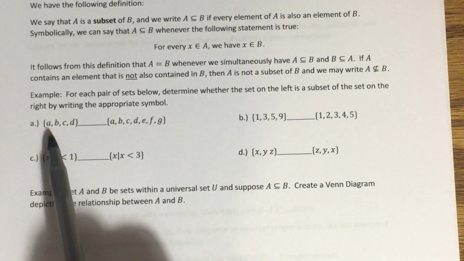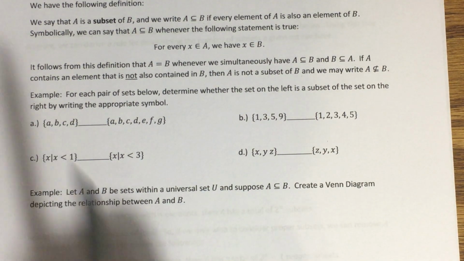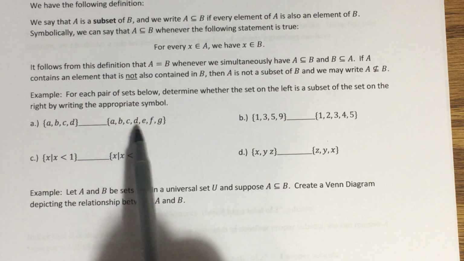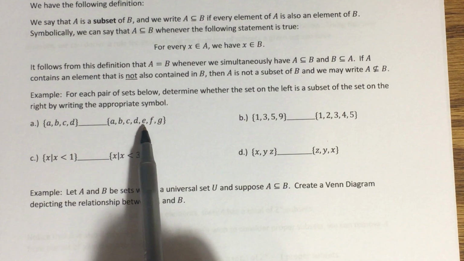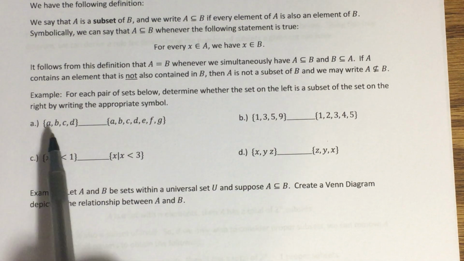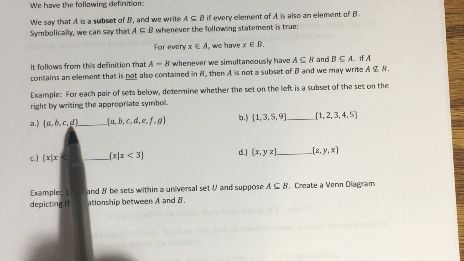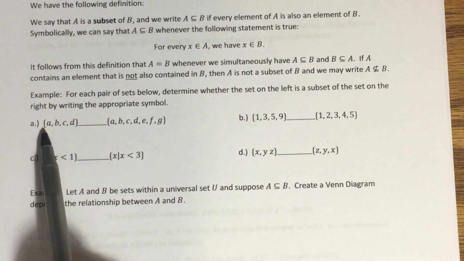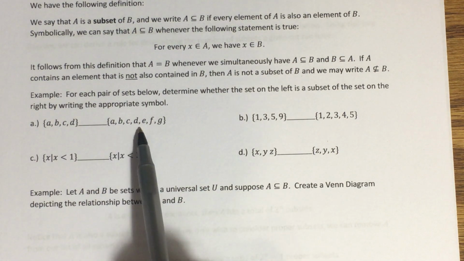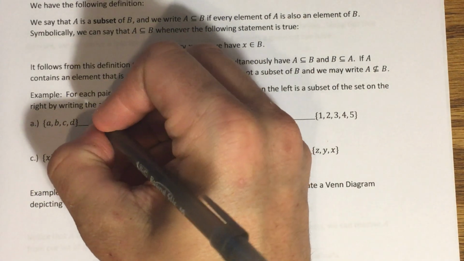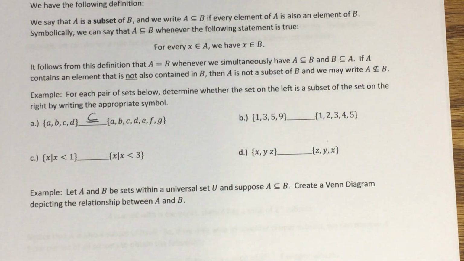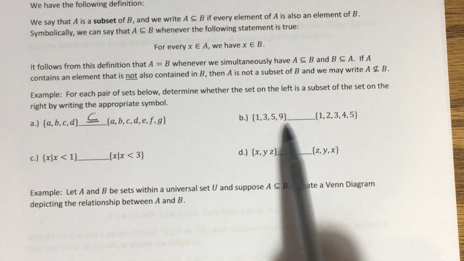So starting with this first example, the set on the left contains the elements A, B, C, D. Notice all 4 of those elements are also in the set on the right. The set on the right also contains E, F, and G. But the important thing here is that every element that belongs to the set on the left also belongs to the set on the right. That would mean that A, B, C, D is a subset of A, B, C, D, E, F, G. So I can write the symbol for subset showing that relationship. This is a subset of this. Okay?